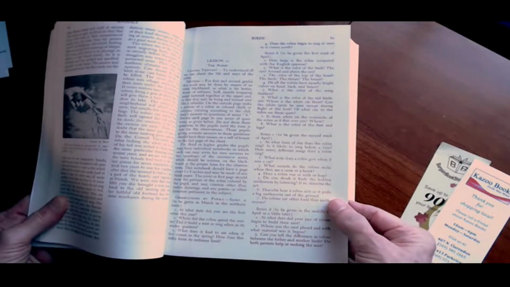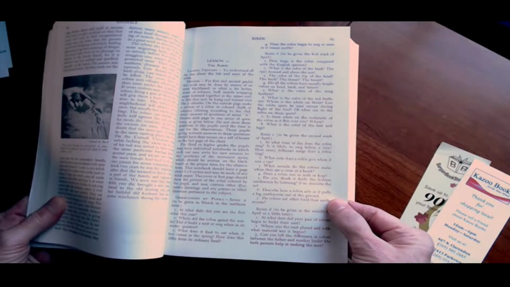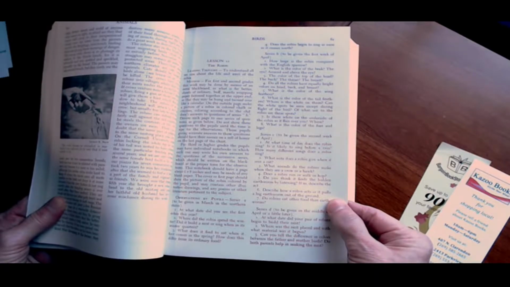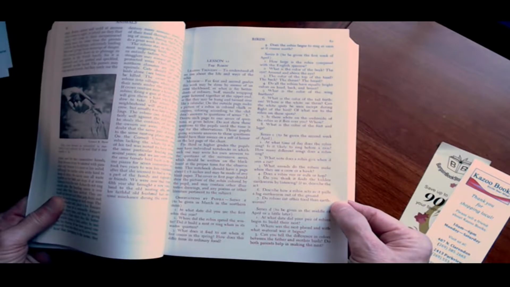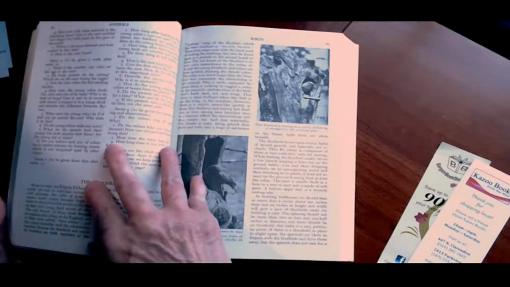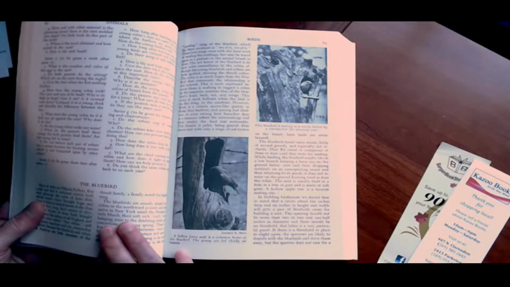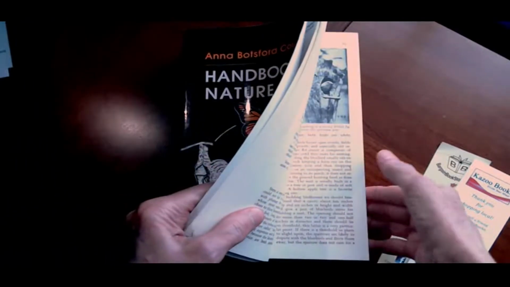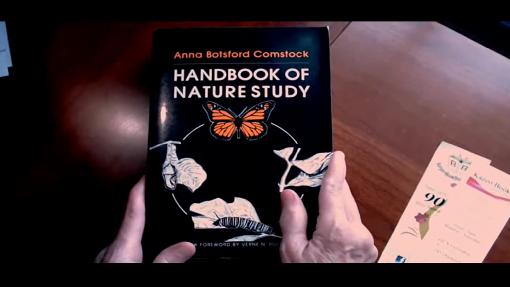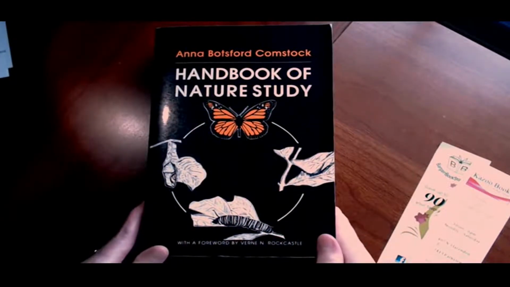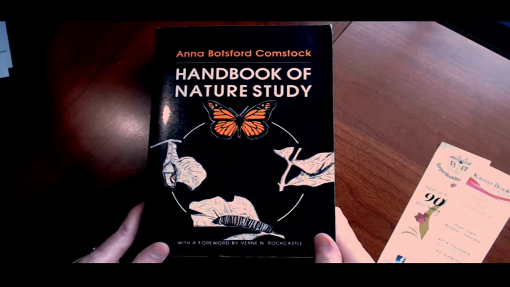Things like, what is the color of the beak? What note does a robin give when it sees a cat? Do robins eat other food than earthworms? Wow, this is fabulous stuff here. And she just has page after page of this. I mean, this is not a skinny little book. This is a serious volume here. Luckily for you, it is not expensive and it is worth every penny.